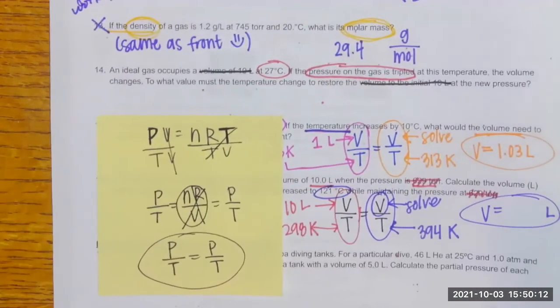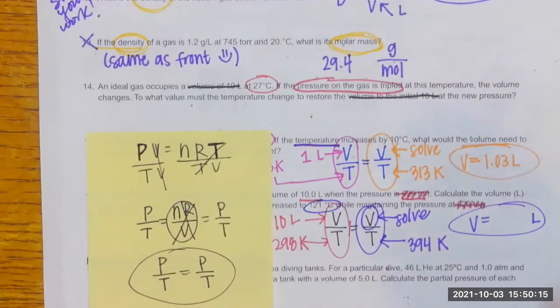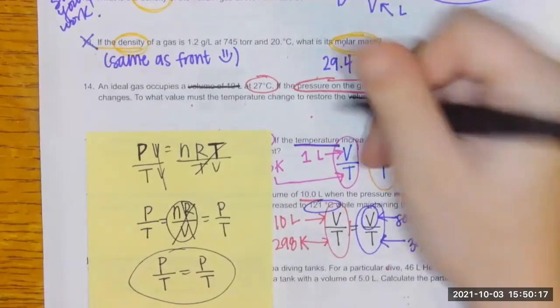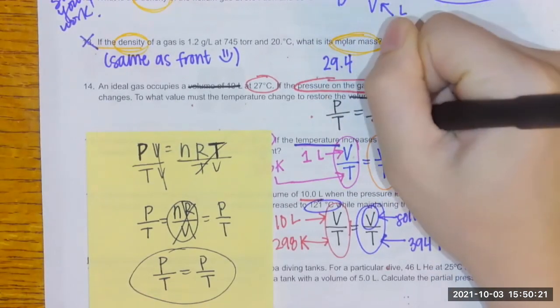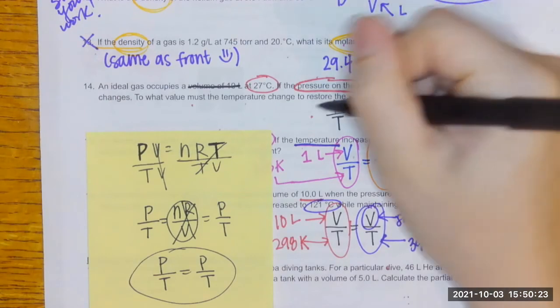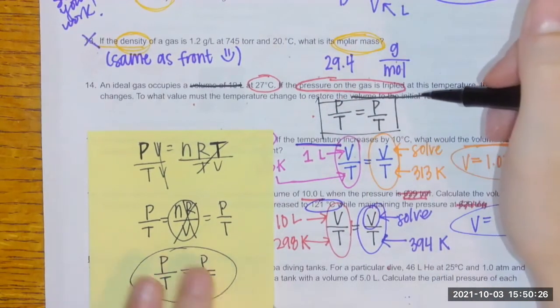So I love this method. It's so easy. So let's see. Copy paste. We got P over T equals P over T. That's my formula.